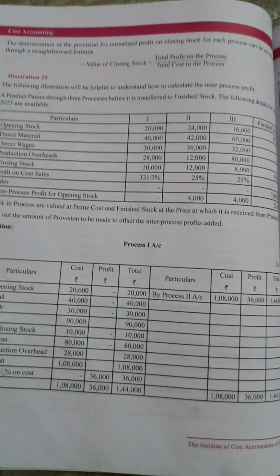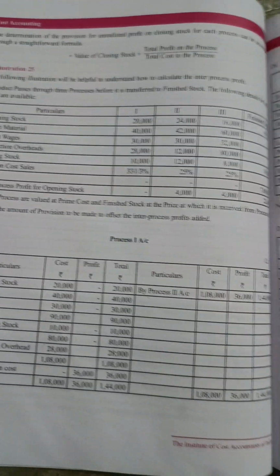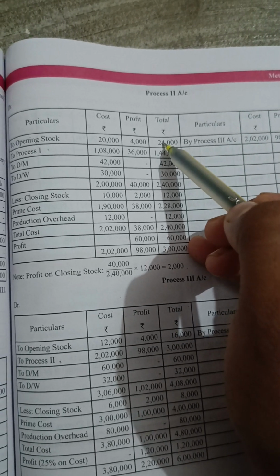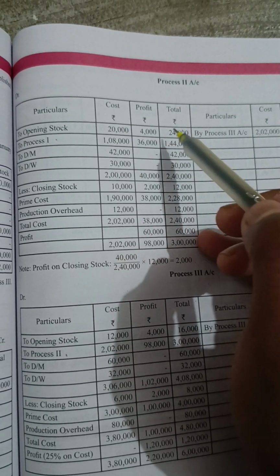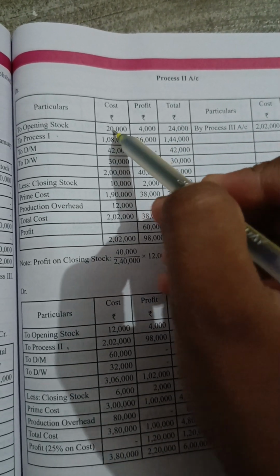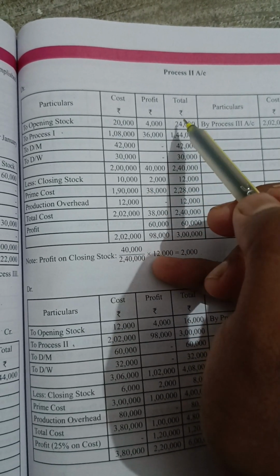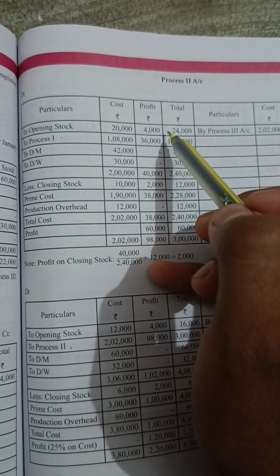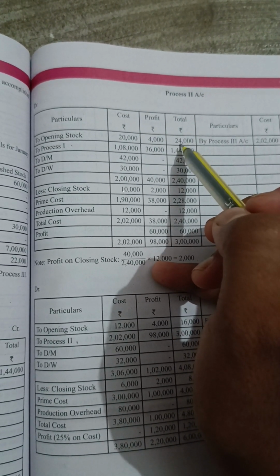So in 24,000 you have to less the 4,000. You have to separate the value. Total 24,000, and you have to write separately 4,000. Then 24,000 minus 4,000 equals 20,000. And from this side, 20,000 plus 4,000 equals 24,000. You are just separating the value but giving 24,000.